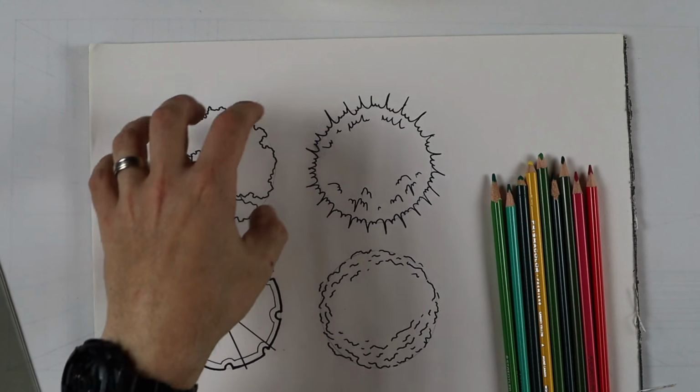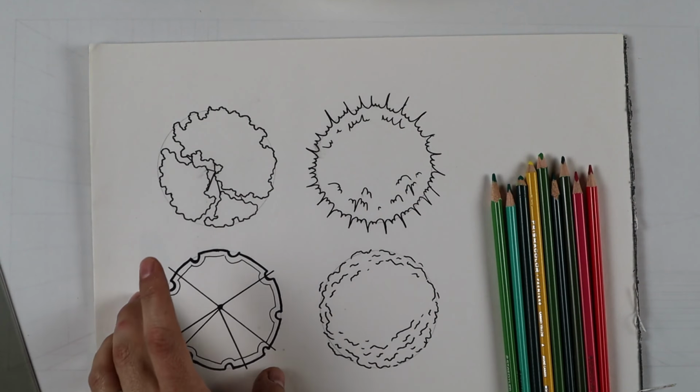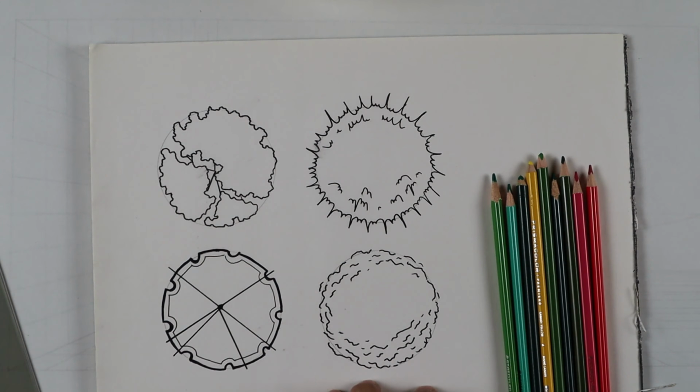But essentially we have just a regular ornamental deciduous, we have a conifer, we just have again regular double bordered ornamental, and then something that could be either something like a shrub or even a tree with just a larger canopy on it. So each one I'm going to try and illustrate some different technique for rendering, and all in colored pencil. The colored pencils that I'm using are a mixture.